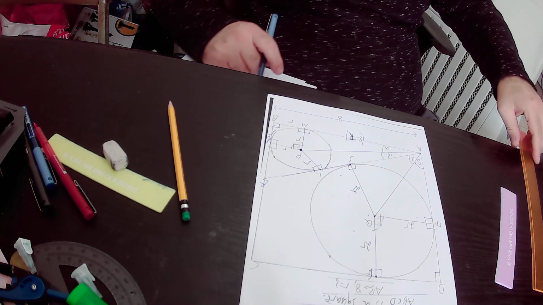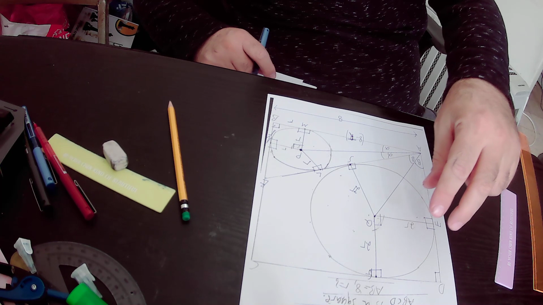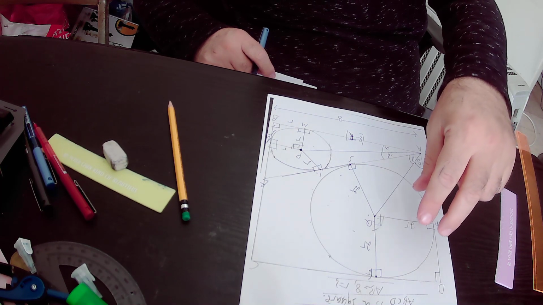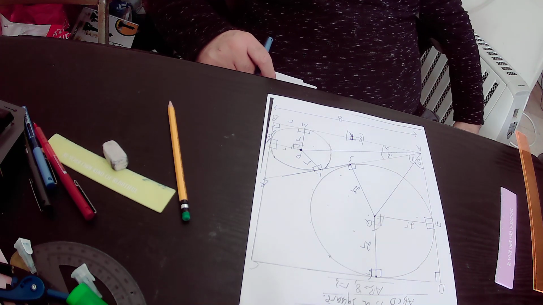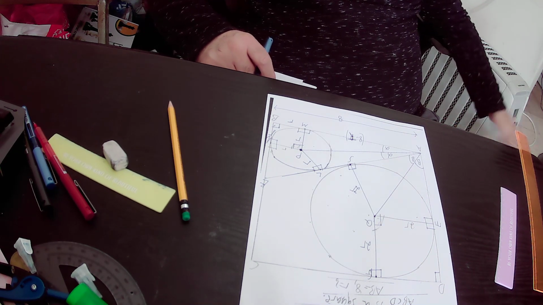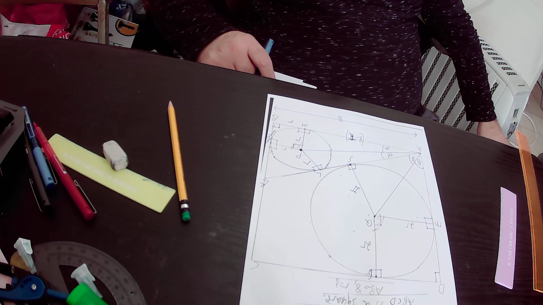So actually in quadrilateral DGEQ, we have 4 right angles, and any quadrilateral that has 4 right angles is at least a rectangle.